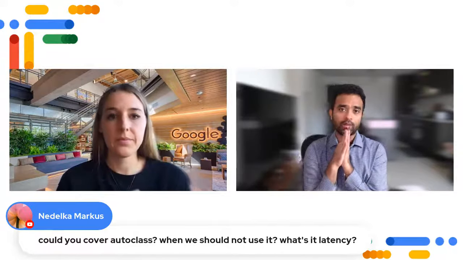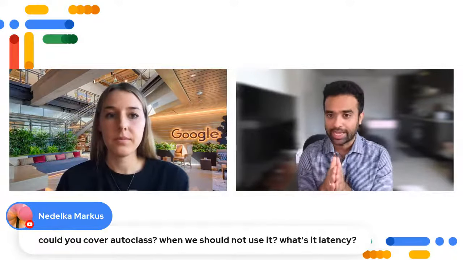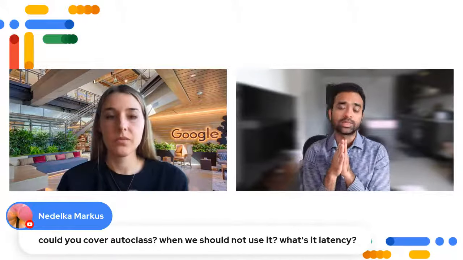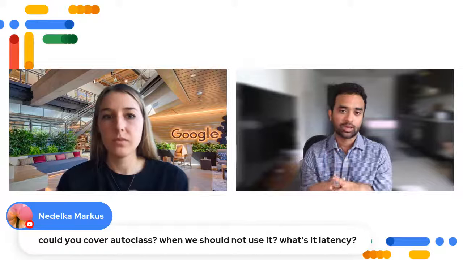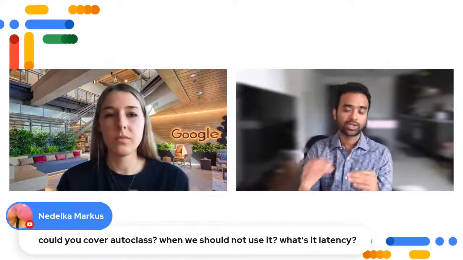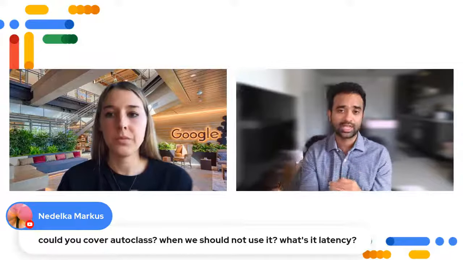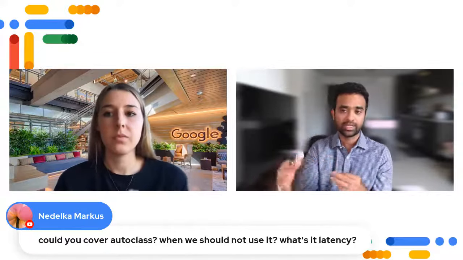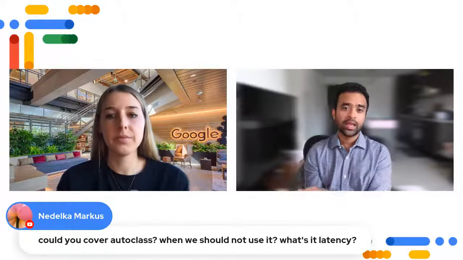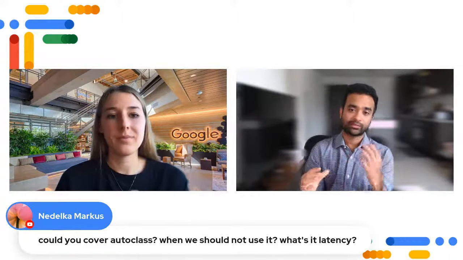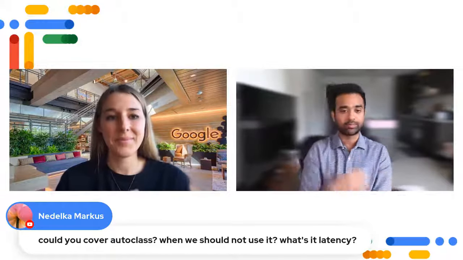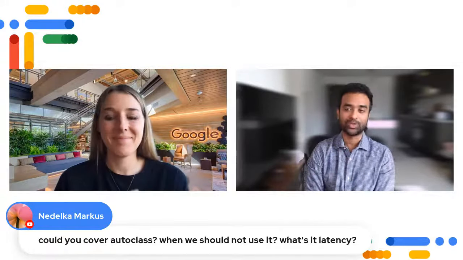So I do not know the answer 100%. I will have to go back and look, but I would say it mainly depends on the object size. I would say in terms of how much time it would take and what's the latency between transitioning that object from one storage to another storage class. I will go back, validate my understanding, and post my response in the community chat that we have.